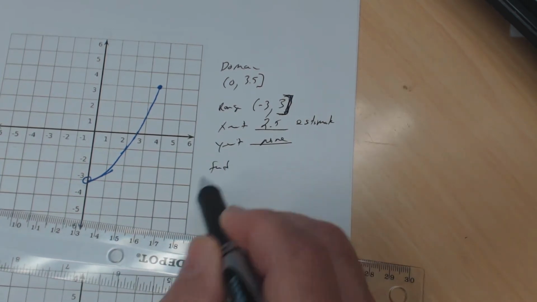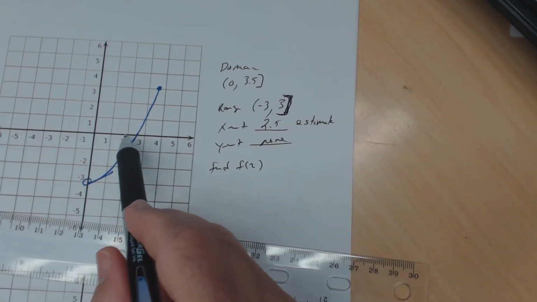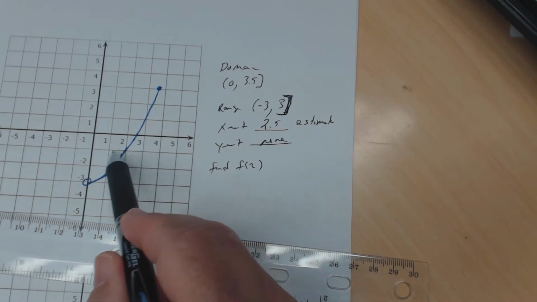And then let's say you want to find f of 2. So f of 2, when x is 2, what's the y value? Well, the y value is this y value here, which is negative 1.